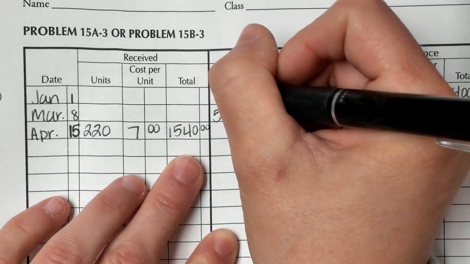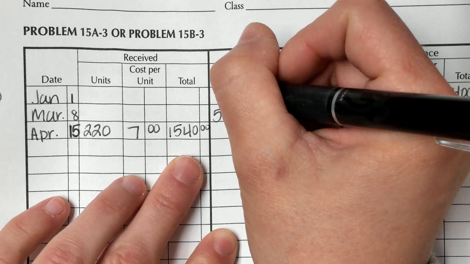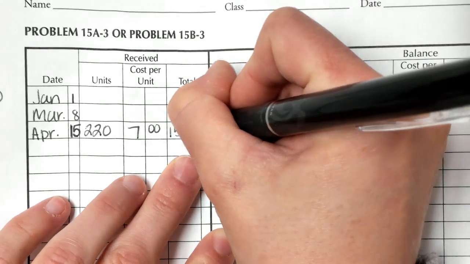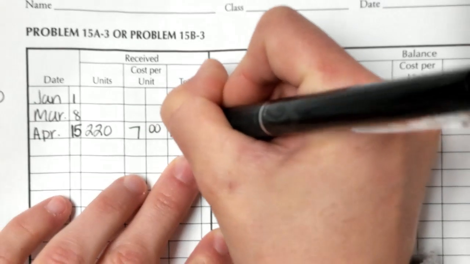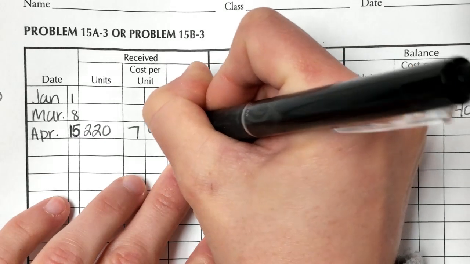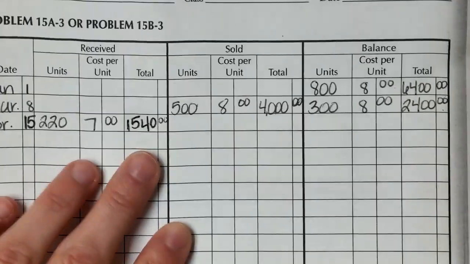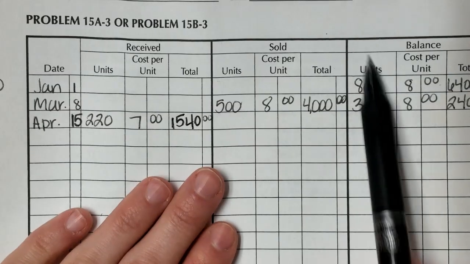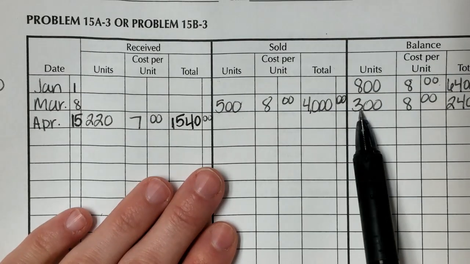Negative there, bud. Unless I put 8. That's my bad. I multiplied by 8 instead of 7. That'll do it. $1,540. Yep. Okay? So, your units, we had 300 on hand.